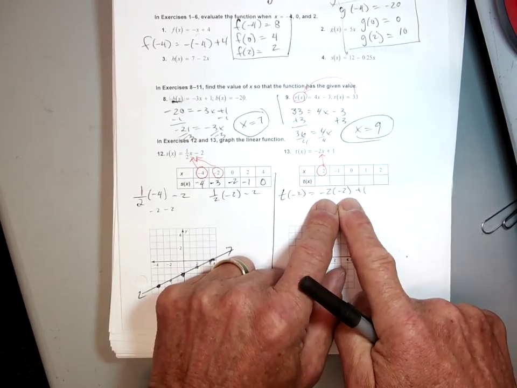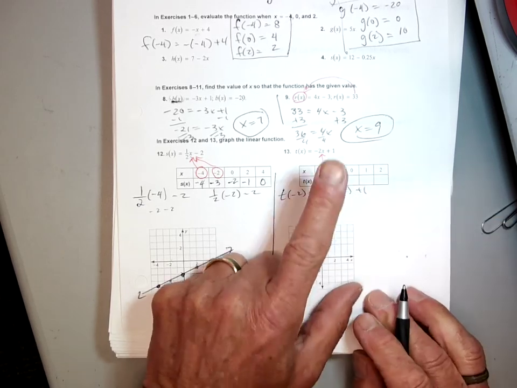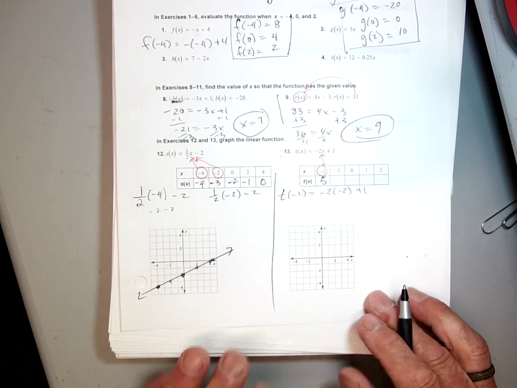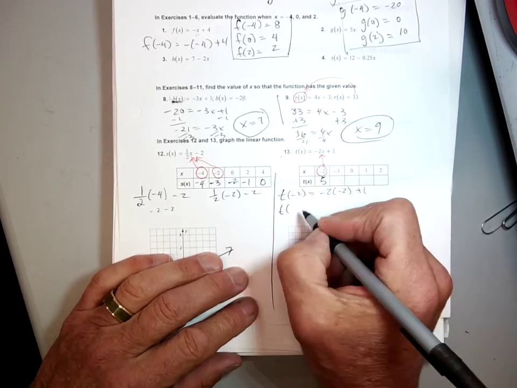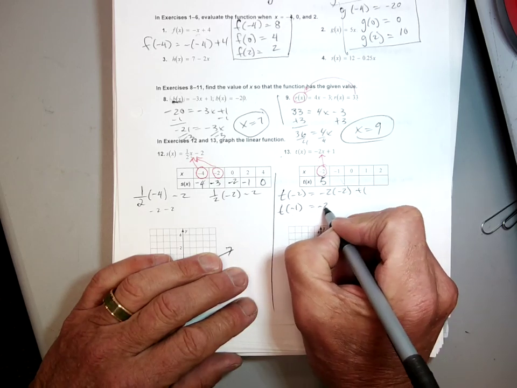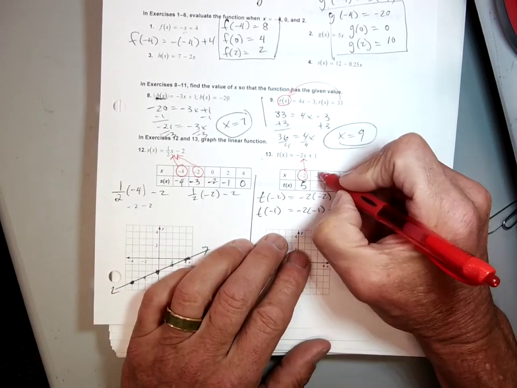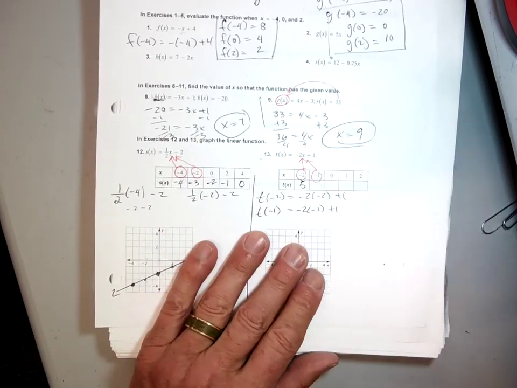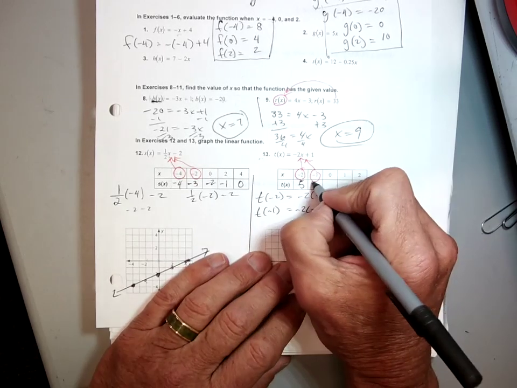Negative 2 times negative 2 is 4, plus 1 is 5, so I get a value of 5, okay? So then I'll plug in negative 1, so I'm going to plug negative 1 in for x. So the same thing, t of negative 1 is equal to negative 2 times the negative 1 plus 1. So I'm just going to plug in my negative 1 in for x, okay? That gives me a positive 2 plus 1 is 3.